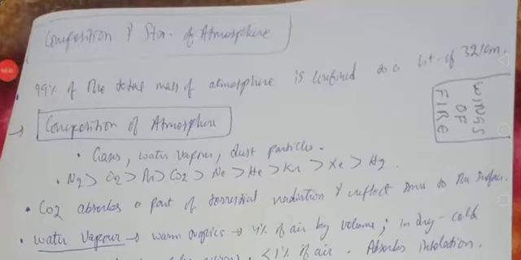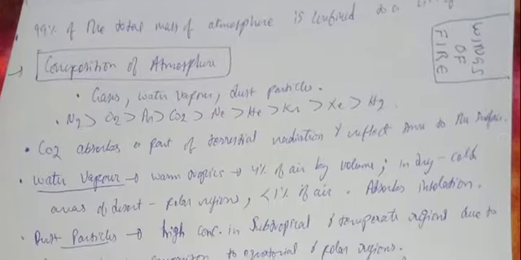Chapter number 8, Composition and Structure of Atmosphere. Point number 1. 99% of the total mass of the atmosphere is confined to a height of 32 km from the surface of the earth.